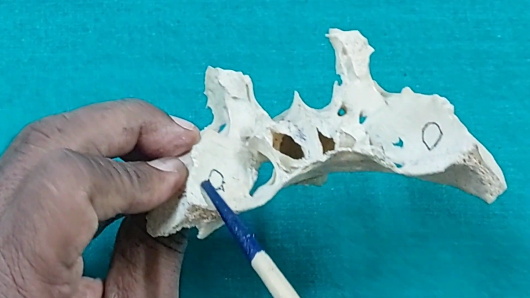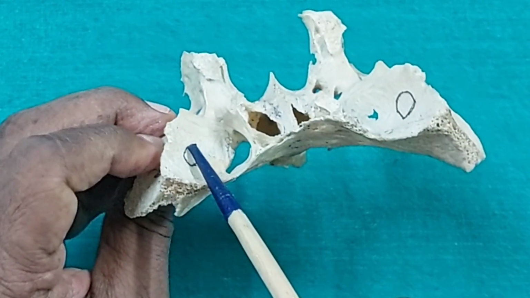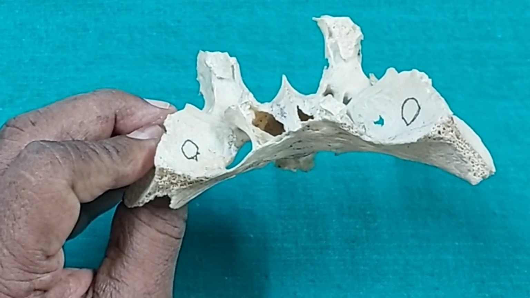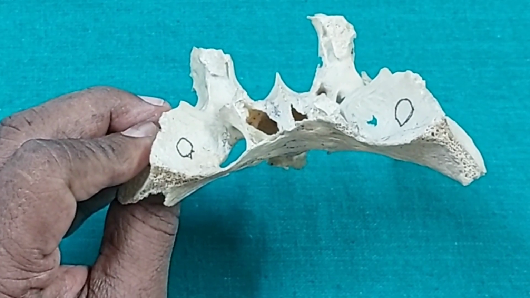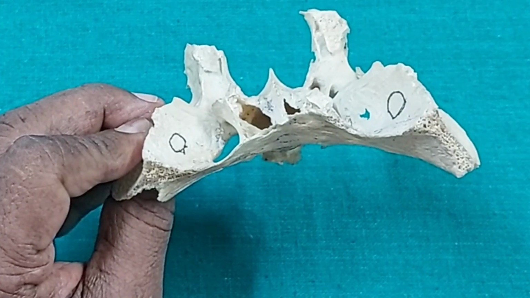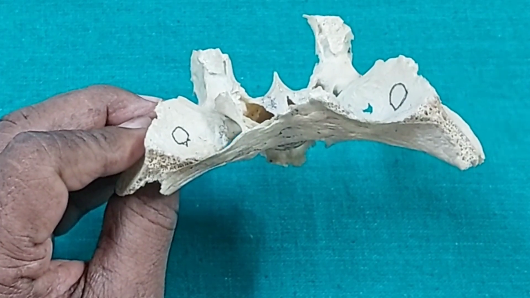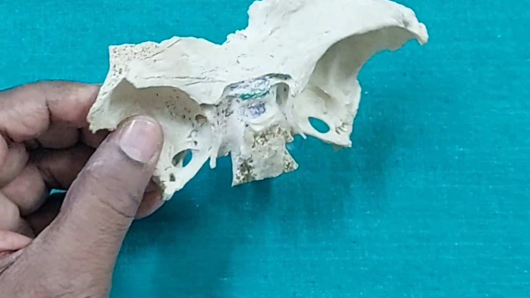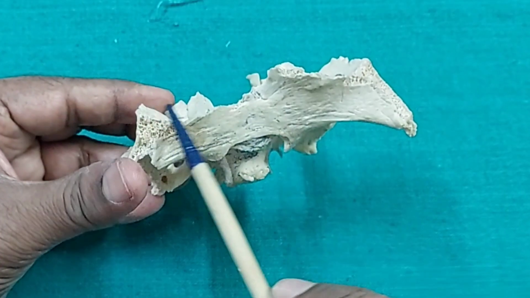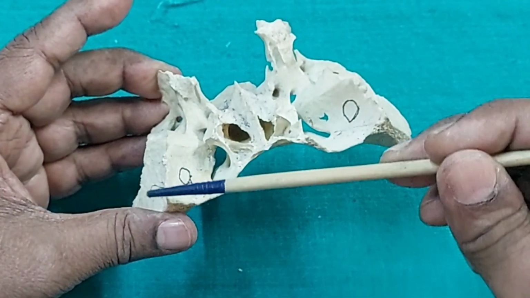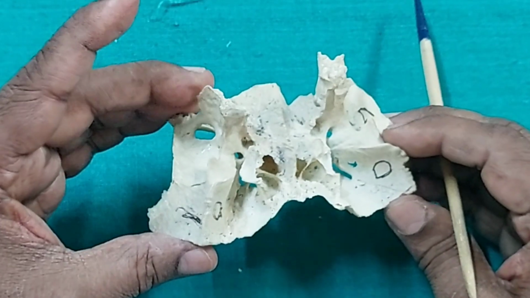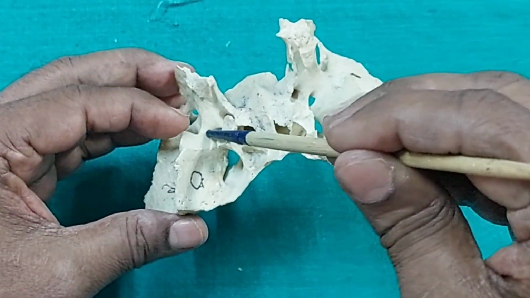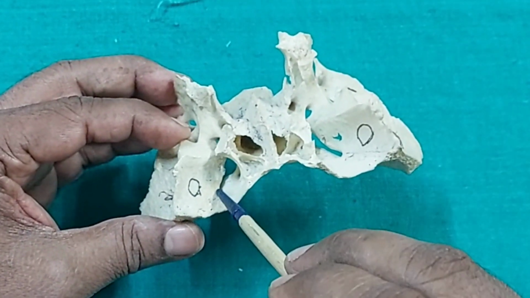Then come to the orbital part. This is the orbital part or orbital surface, and it has two articular borders and two non-articular borders. The two articular borders are the upper border and lateral border. This is the upper border, this is the lateral border, and two non-articular borders: the lower border and medial border.